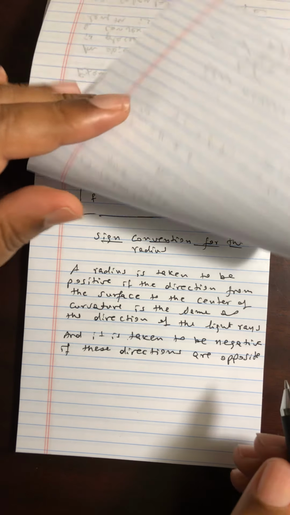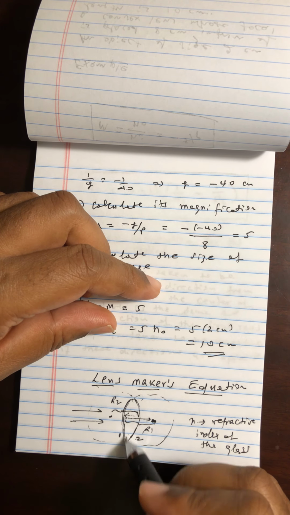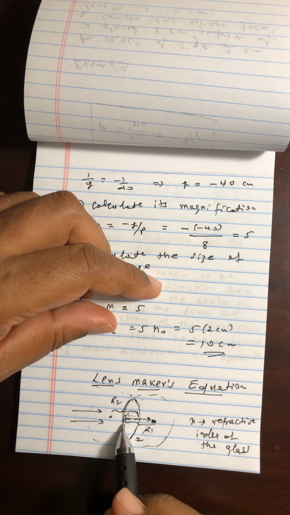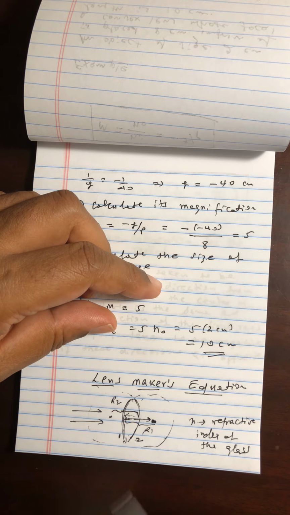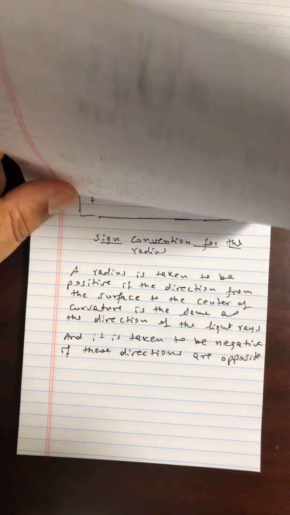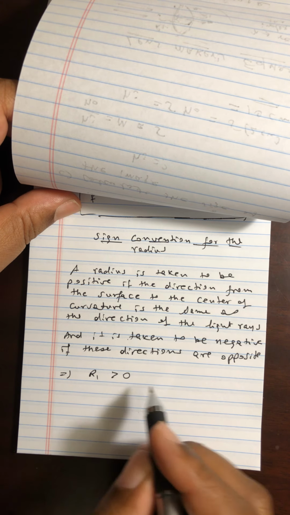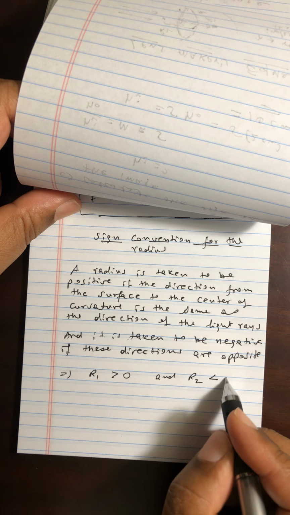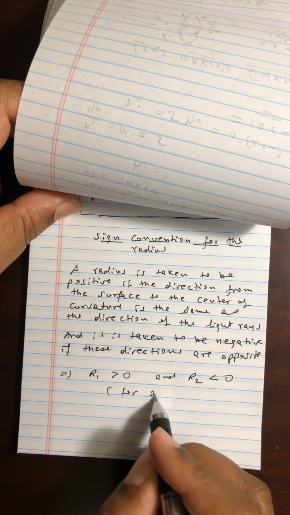Okay, so let's look over here. For this surface over here, you see the light is going this way, and the direction from the surface to the center is this way. So R1 is going to be positive in this case. The radius of curvature of surface 1 is going to be positive. Therefore R1 is positive and R2 is negative. That is for a convex lens.